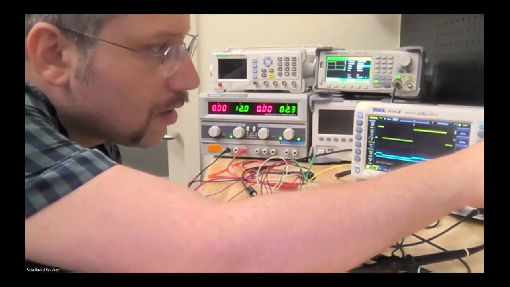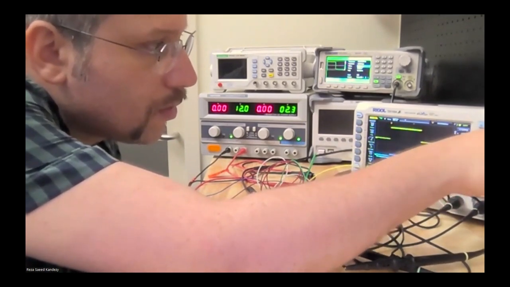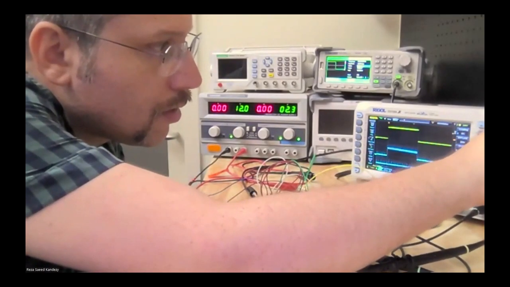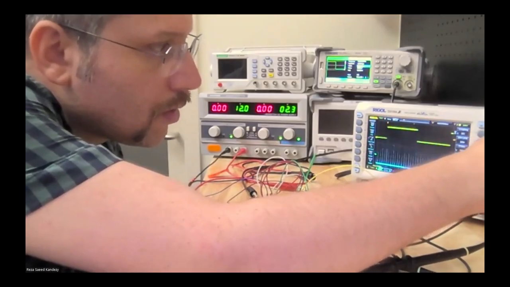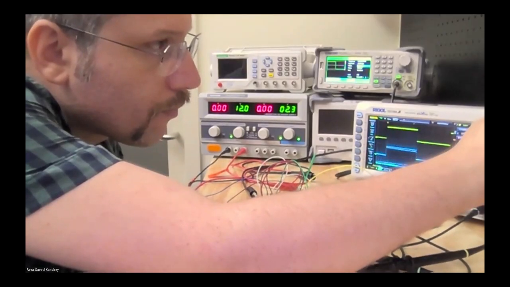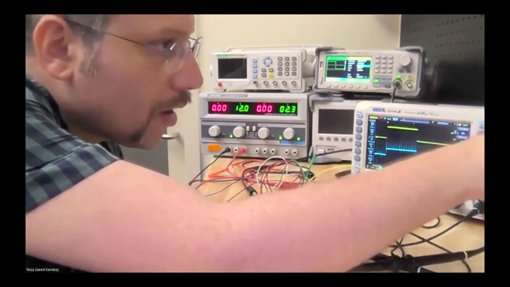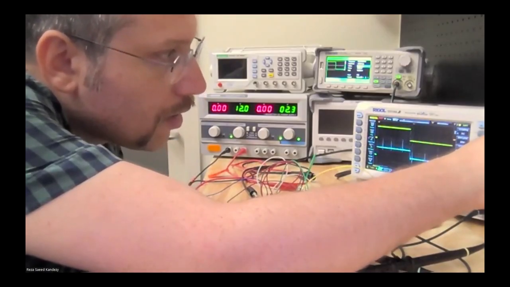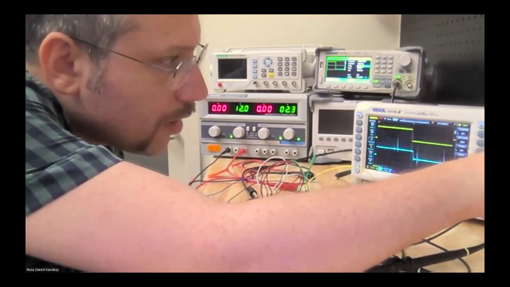I want to measure the... Okay, now it's good. Let's zoom in. Go to the middle. Zoom in more, zoom in.